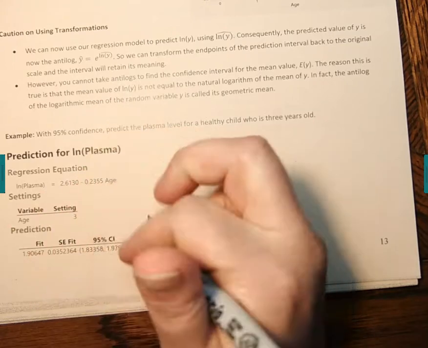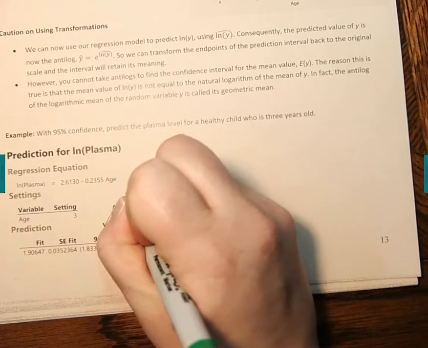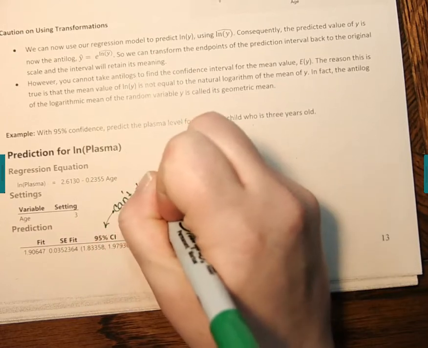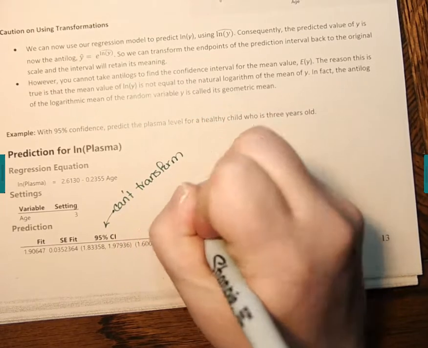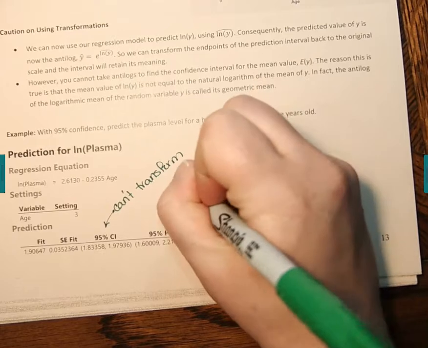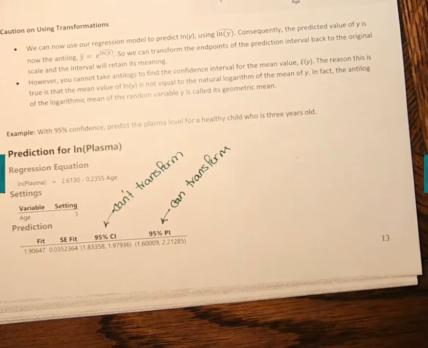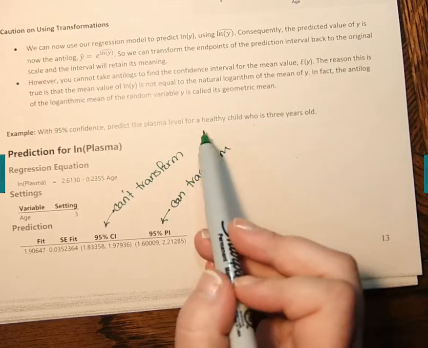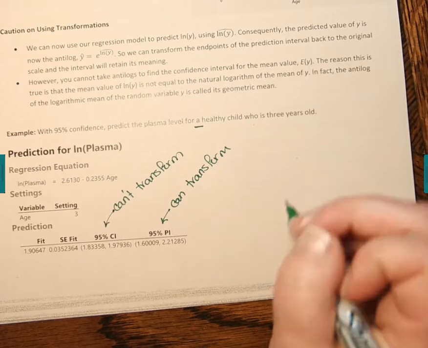So what these cautions are saying is this one right here we can't transform. But this one, the prediction interval, we can transform. Now our question is asking us to predict the plasma level for a healthy child, so we do want a prediction interval here, so we're fine to answer this problem.